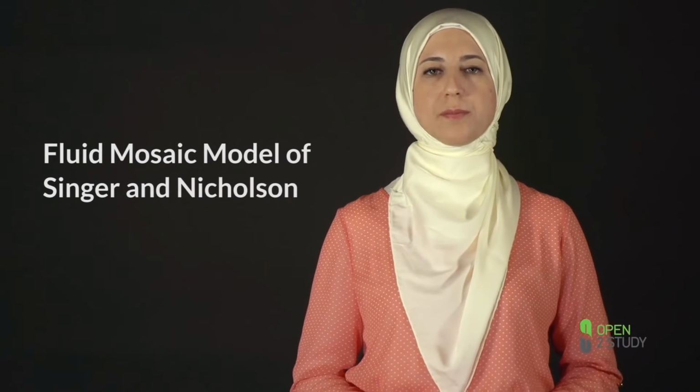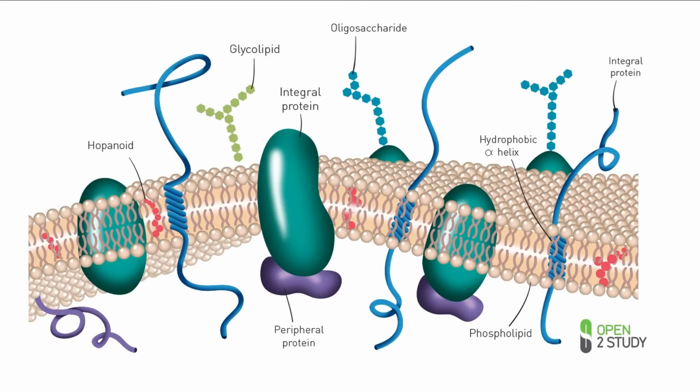To study the plasma membrane, the most widely accepted model for membrane structure is the fluid mosaic model of Singer and Nicholson, which proposes that the membranes are lipid bilayers within which proteins float. As you can see in the figure, you can imagine the lipid bilayer as a carpet where proteins float.